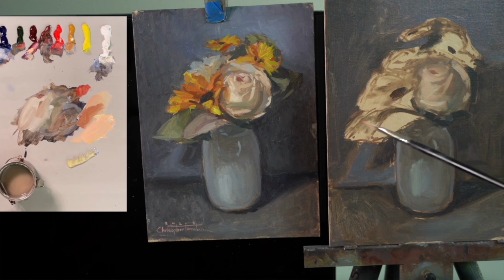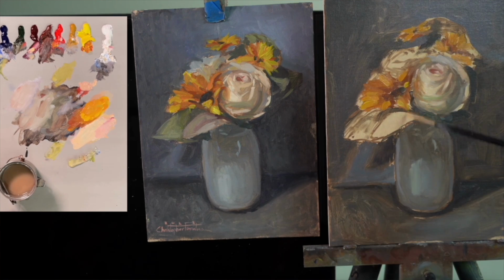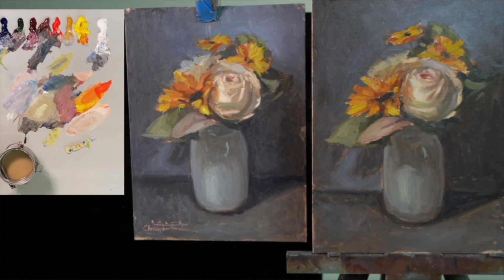A lot of people go into painting flowers just thinking about trying to get the exact colors that they see in all the little shapes, and they forget about the overall form, which is why a lot of people's flowers end up just like a jumbled mess of colors that aren't really reading.